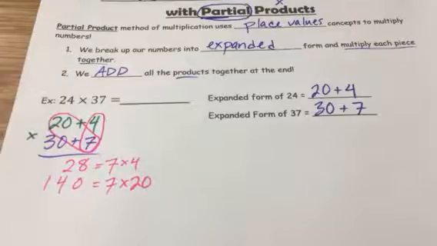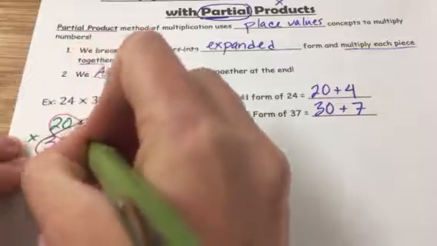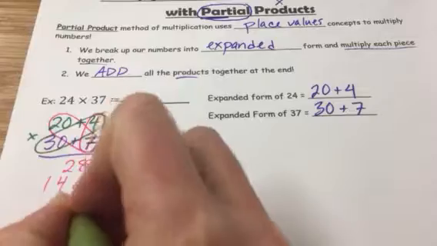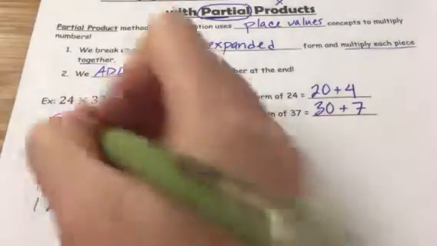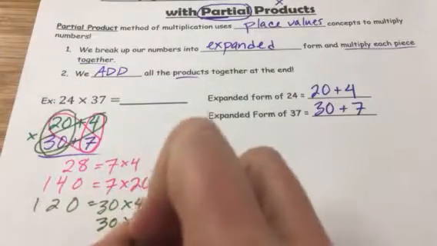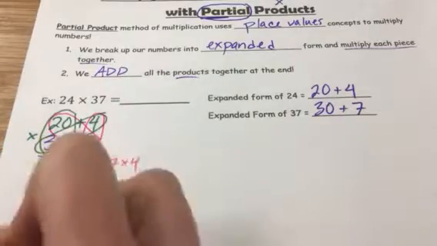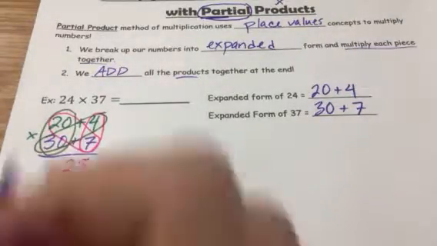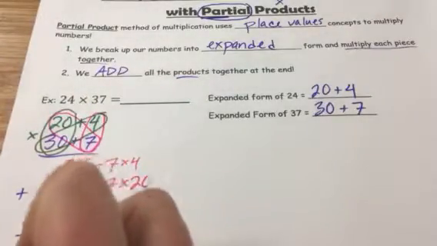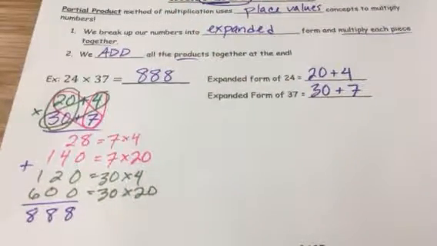Okay, next I'm going to go ahead and multiply the 30 to both of the numbers on top. So I'll go ahead and go diagonally. I'm going to multiply 30 by 4, and I get 120. And lastly, I'm going to multiply my 30 by my 20. Okay, there's 2 zeros. 3 times 2 is 6. Our last step is to add them all up. 888 is our final product.